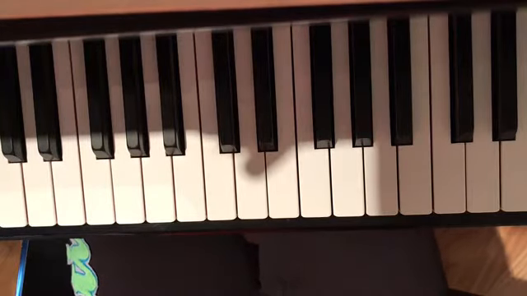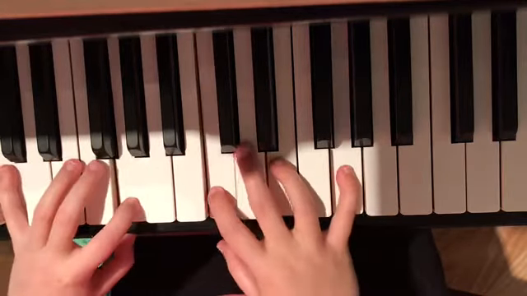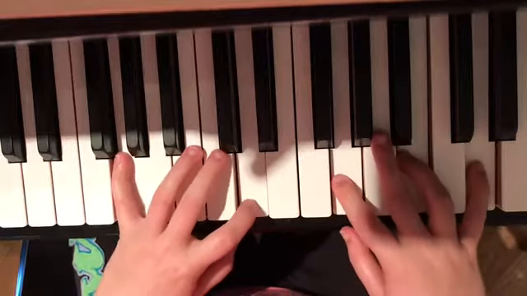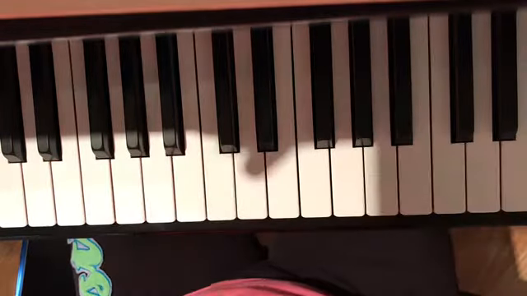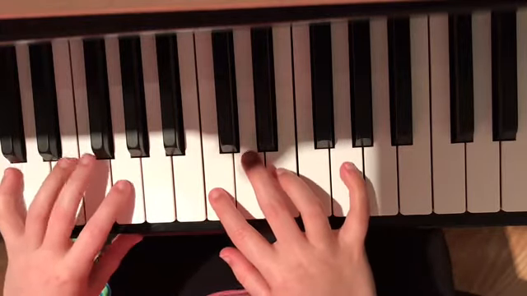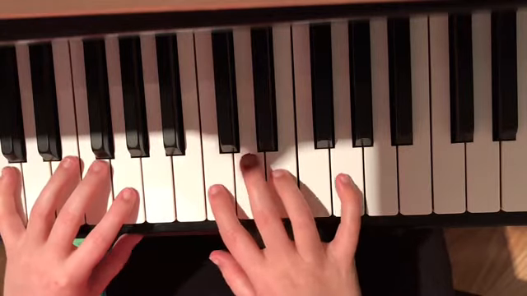So there's only 5 chords in the song, and they're super easy. They are C, D, E minor, G, and A minor. And I'll show you how to play each of them. Starting with C, in the left hand, it is C and G. In the right hand, it is C, E, and G.